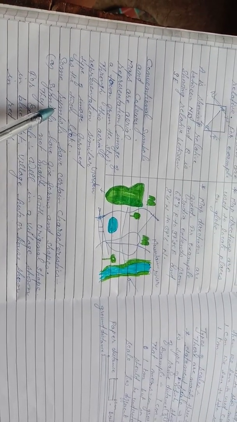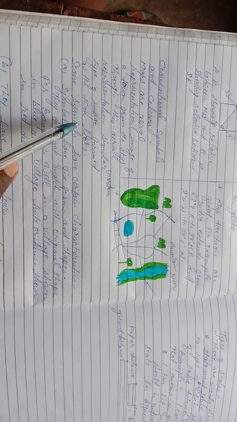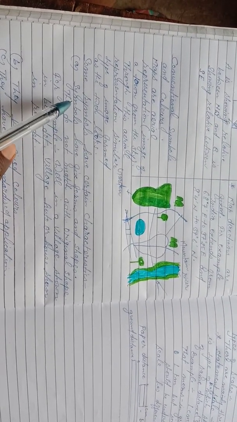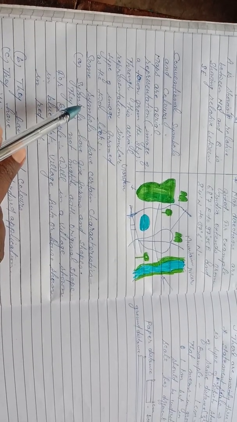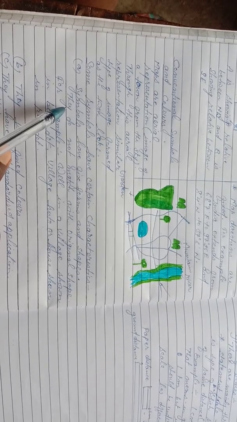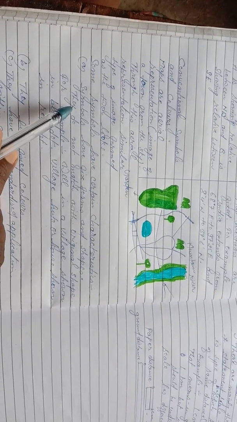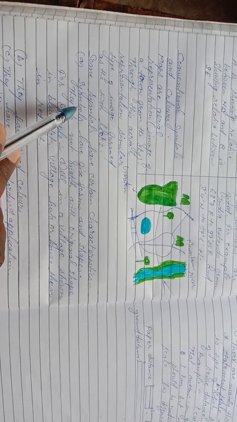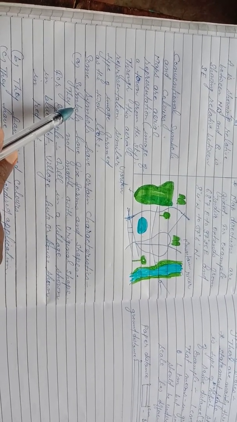Now some symbols have certain characteristics. Let us see. A number: symbols have fixed form and shape. They are not changed. We cannot show a mountain in a blue color, or show the jungle in a yellow color.